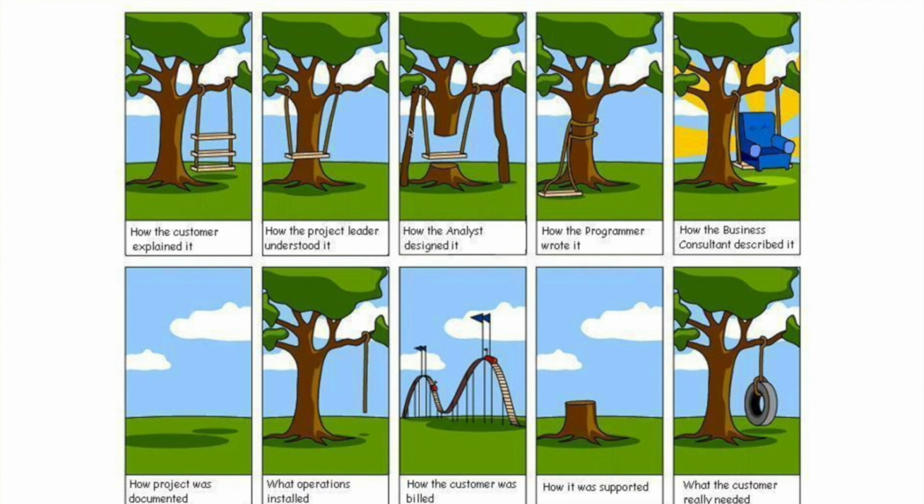Because we want to avoid this situation, maybe some of you have seen this picture before. It's a quite famous picture about product management, and it also shows very well the very typical problem that we unfortunately see in many projects.